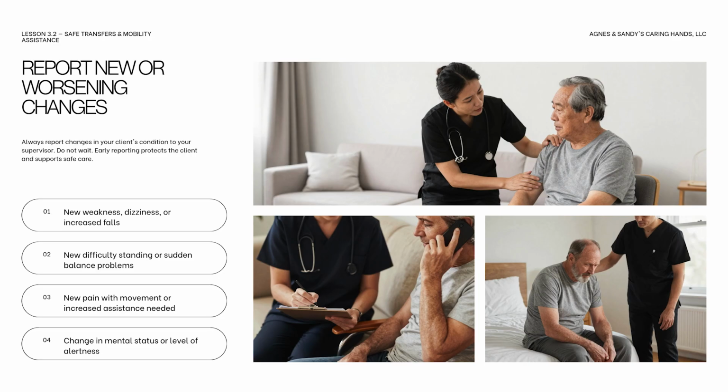Changes in mobility can be important signs that something has changed in the client's condition. A client who suddenly needs more help than usual should not simply be treated as though nothing has changed. Document what you observe and report significant changes according to agency procedures. Do not diagnose the cause. Your responsibility is to recognize the change, maintain safety, and report it.